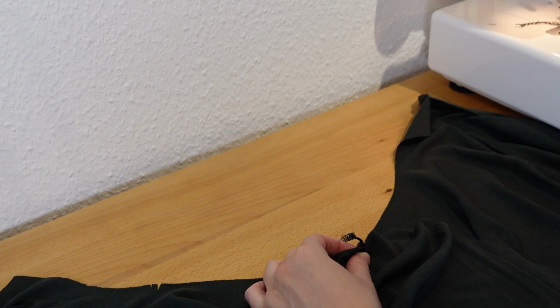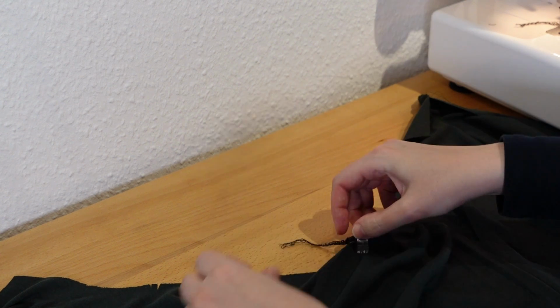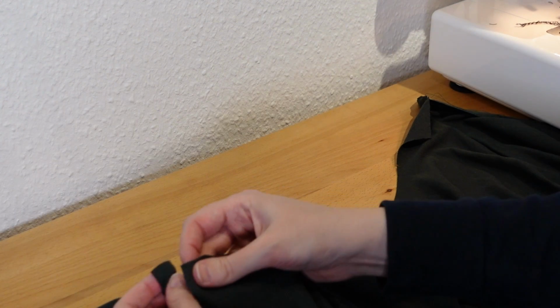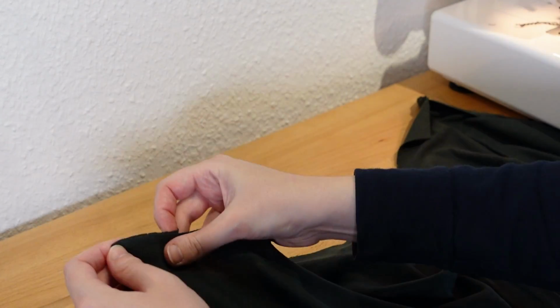I like presetting the sleeves before the side seams are closed. The bodice lies flat in front of me while I line up all the notches.